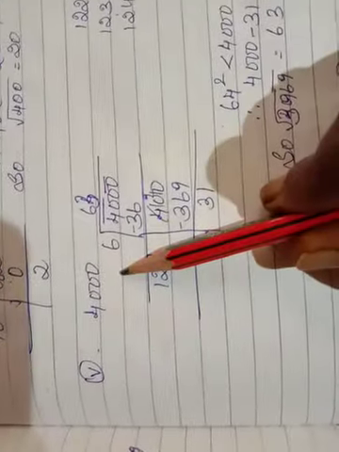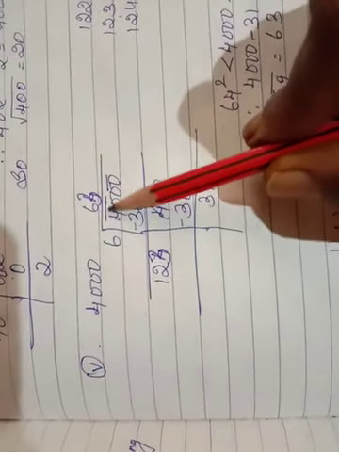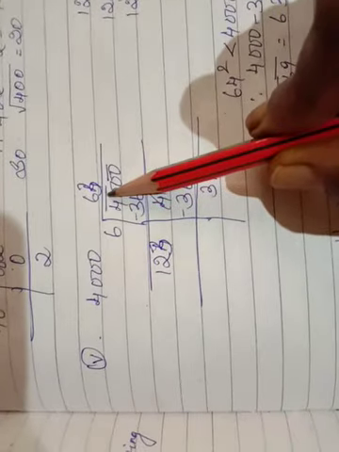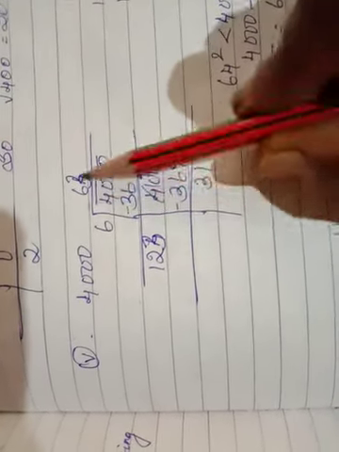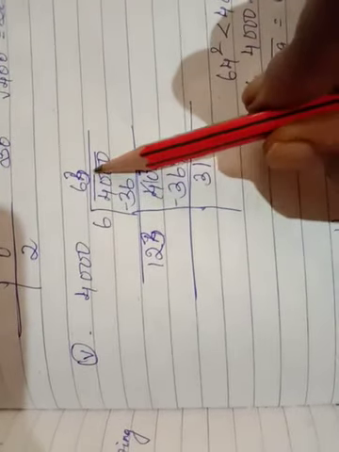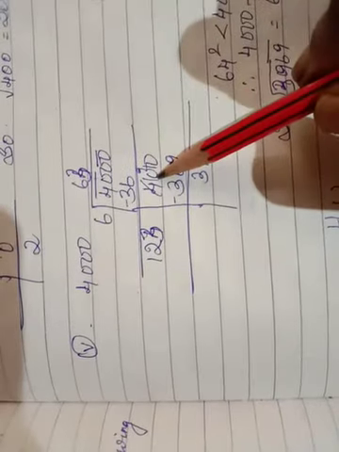So now the fifth problem is 4,000. For 4,000 you have to group as 40 and 00. Then the nearest square to 40 is 36, that is 6 6s are 36. So 40 minus 36 is 4, and then 0 minus 0 is 0. Then the two zeros you take down.